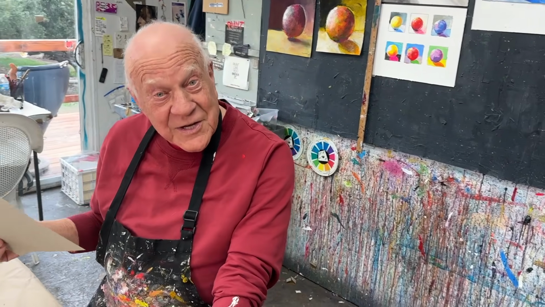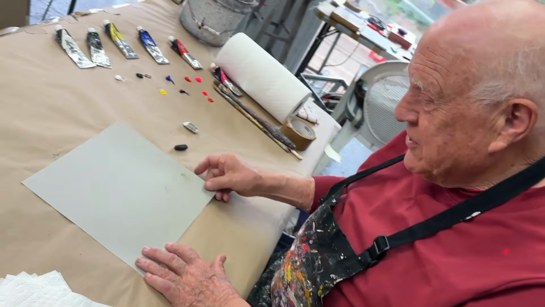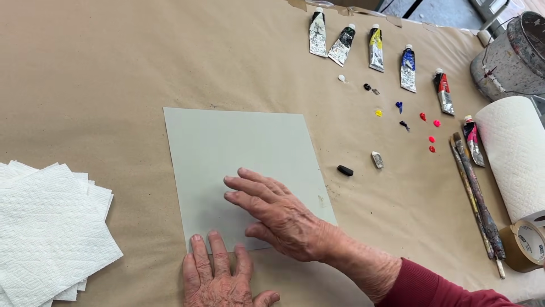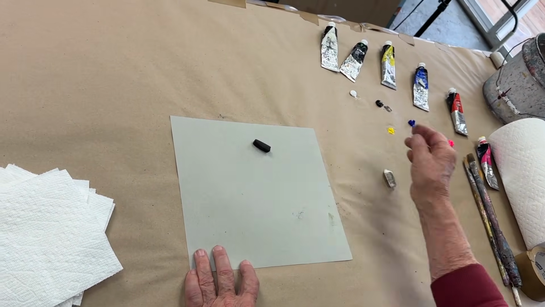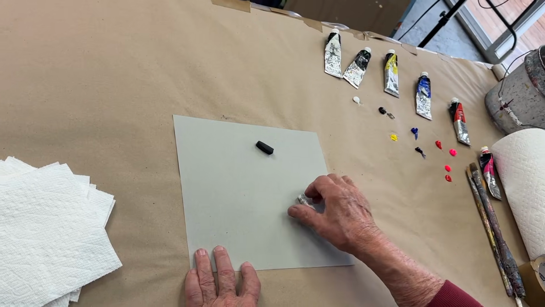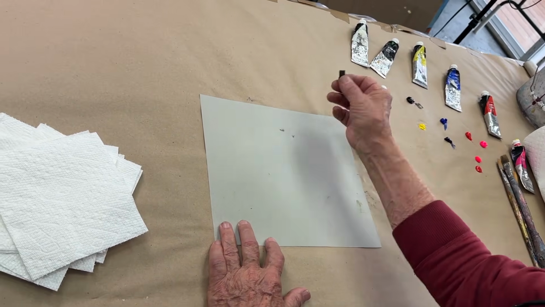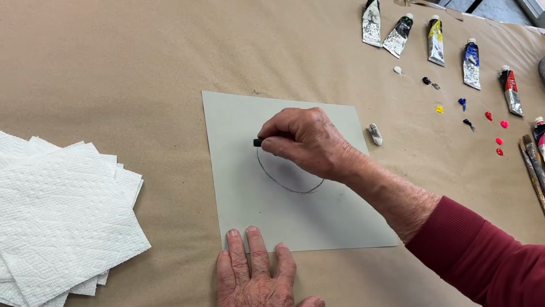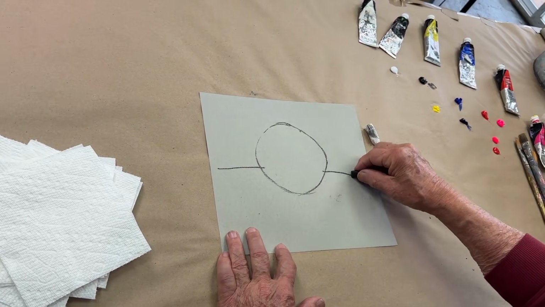So let me quickly show you what I just got finished talking about. Here we have a gray piece of paper. So that's my midtone. So here's my darkest dark, and this will be my lightest light. All right, so quickly, I'm just gonna put a ball in here, okay? Sitting on a table, do that, right?